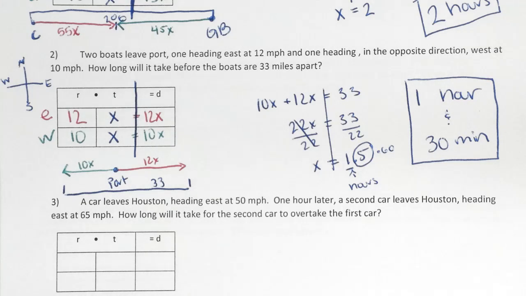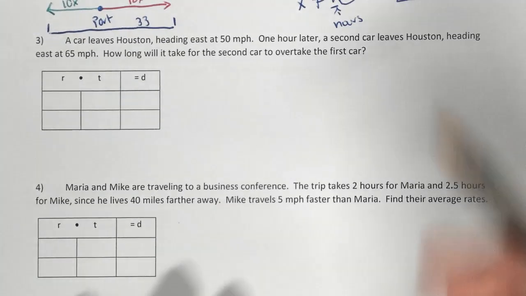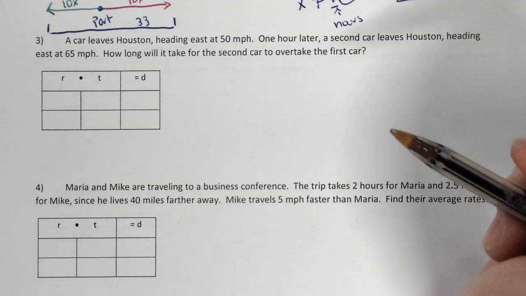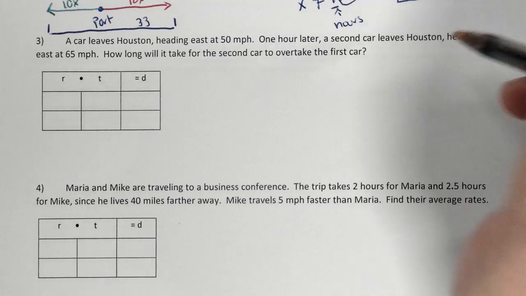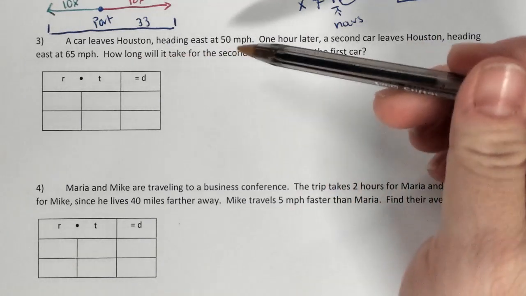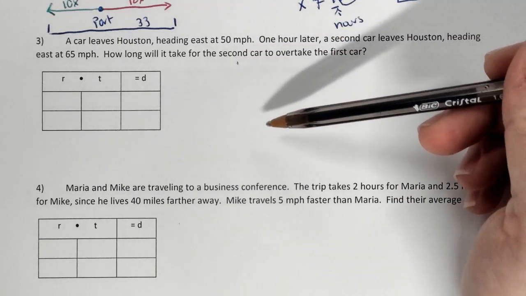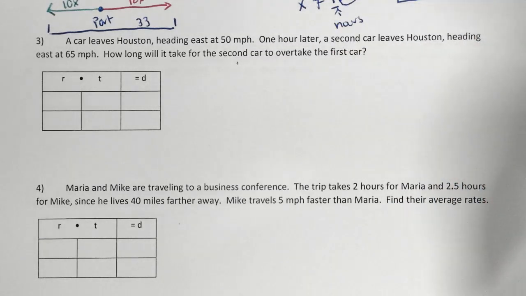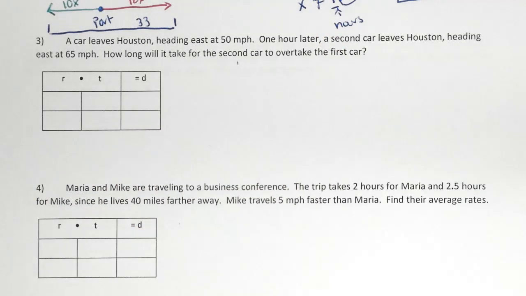Okay, so now we're going to kind of change things up a little bit. Look at number 3. It says a car leaves Houston heading east at 50 miles per hour. 1 hour later, a second car leaves Houston heading east at 65 miles per hour. How long will it take the second car to overtake the first car? Why will the second car end up passing the first car? Because it's going faster. Even though he left later, he's going faster. So if they're going far enough, eventually he will pass him, right?